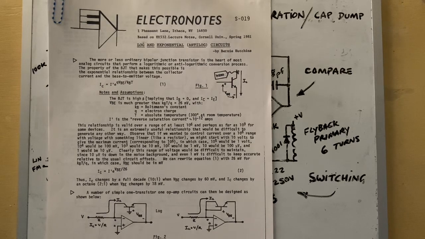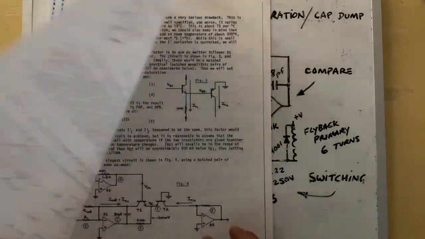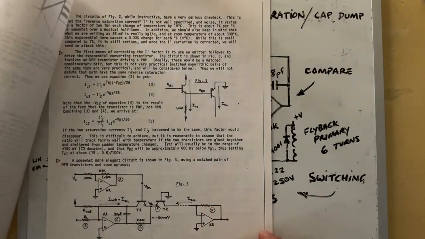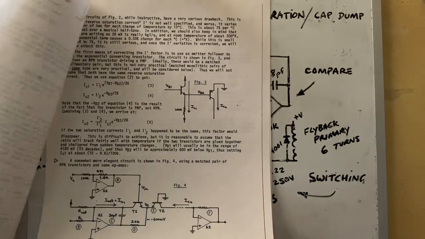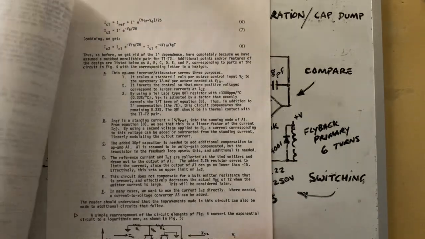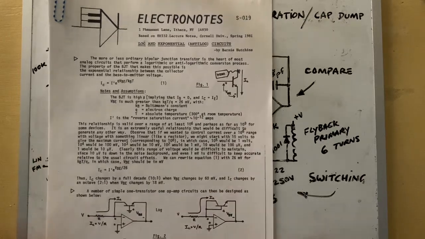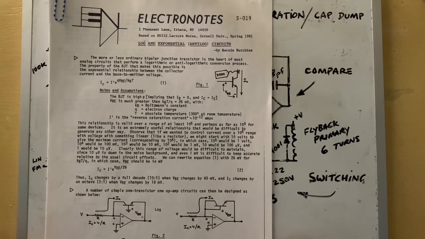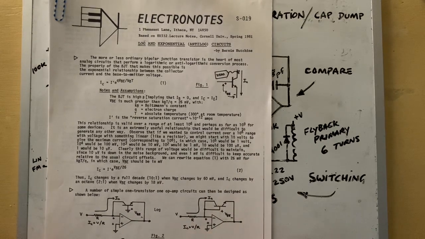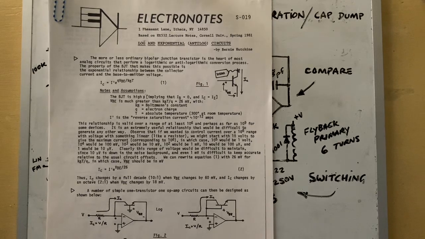Anybody who was anybody apparently had a subscription to this newsletter. And yes, it would get copied and sent to you in the mail, and you'd send them a check. It's very old school. But Dave Rossum, Don Buchla, Serge, just about anybody was on this mailing list.